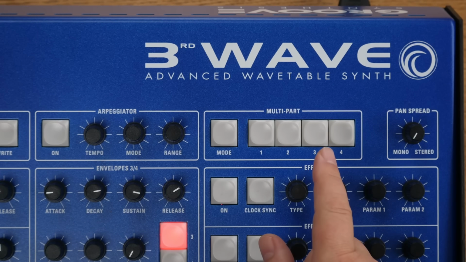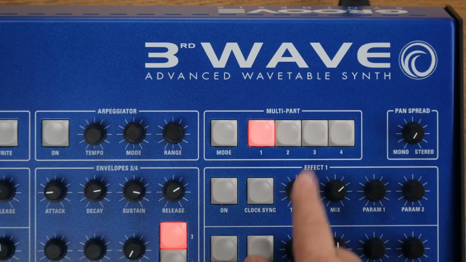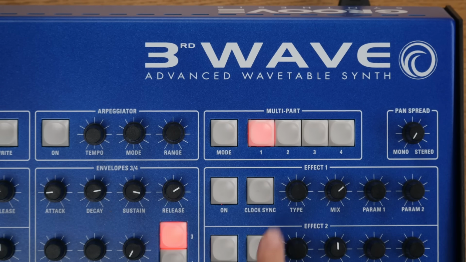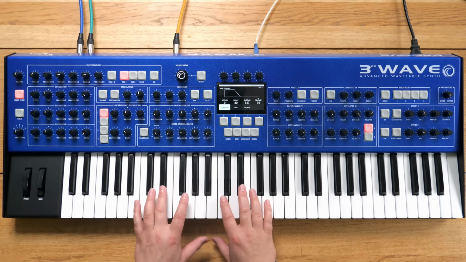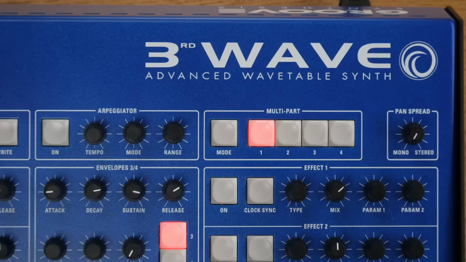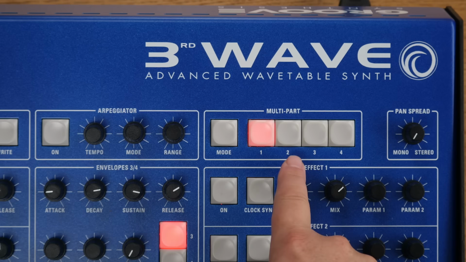A couple of people have asked me to dig into this a little bit deeper because it's been a bit confusing for them. Once you wrap your head around it, it's not, but I understand why it might be confusing until that point. So, what have we got here? Let's just do a single part. And we're editing that part because it's flashing. If we hit 2, 2 is now live, and we're editing 2 now.